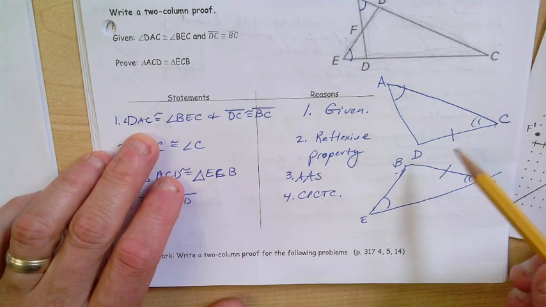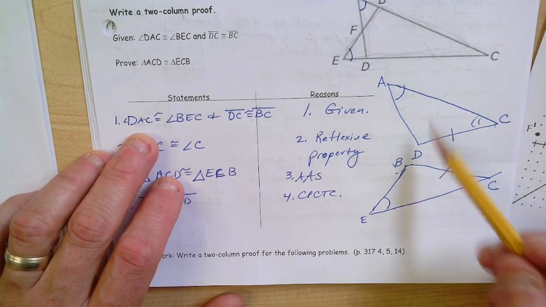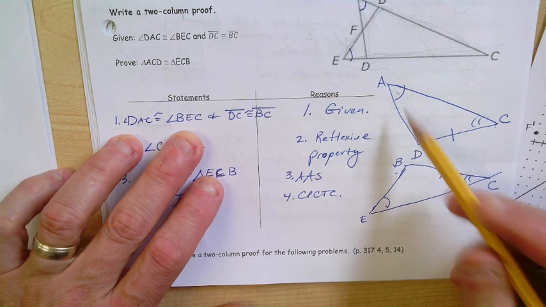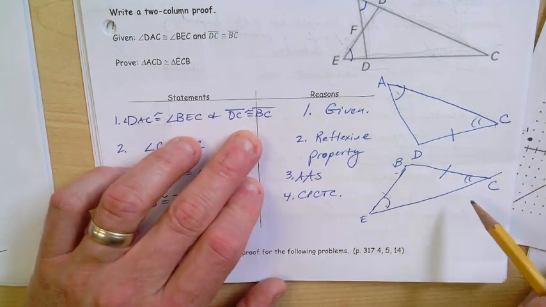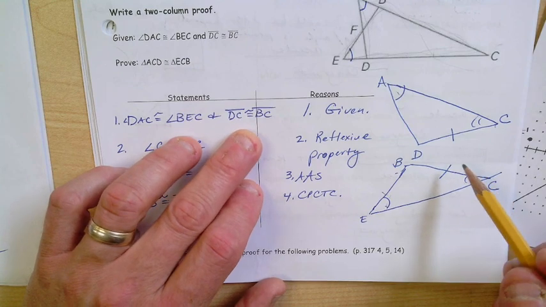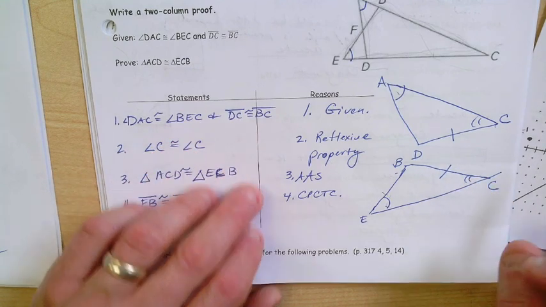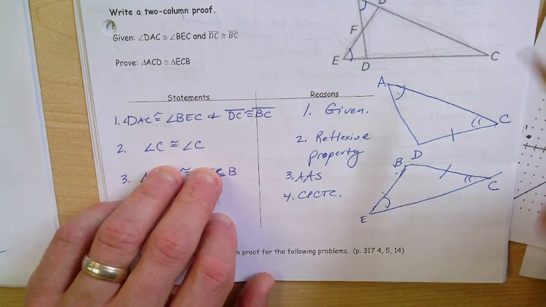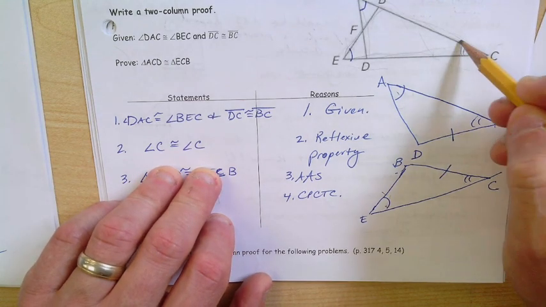So in number one, they said angle DAC, this angle here, was congruent to BEC, that angle there, so I'm good with that. I also know that DC is congruent to BC, okay? Now, this angle at C, this one right here, is all by himself, okay?